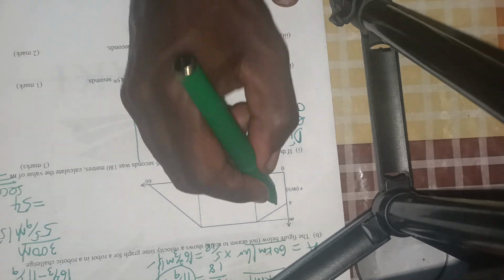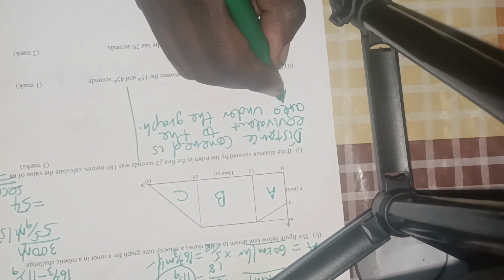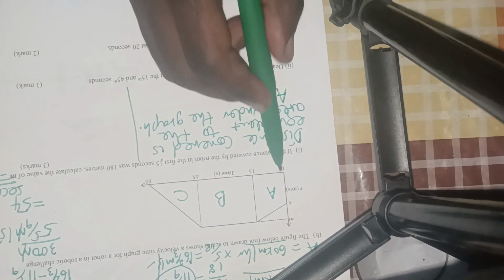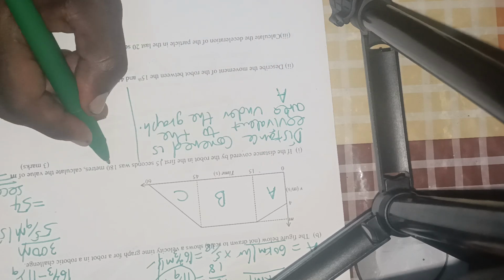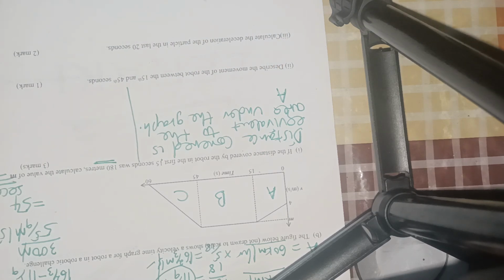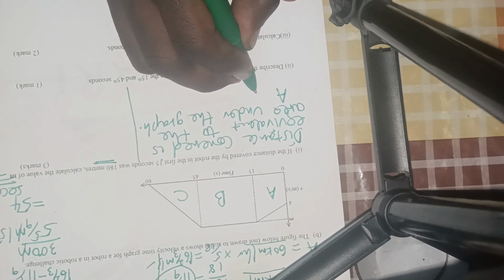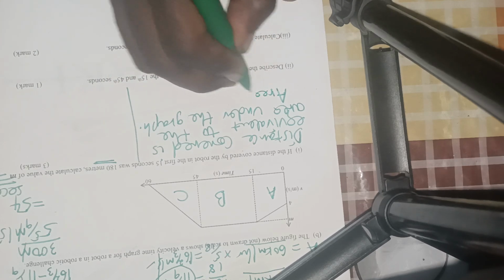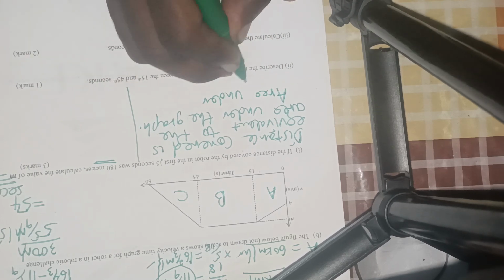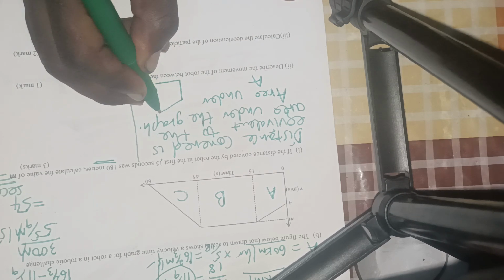If I call these regions A, B and C, I'm going to have the area under A. Why? Because I'm told in the first 15 seconds, the robot covered 180 meters. So the area under A must be a trapezium.